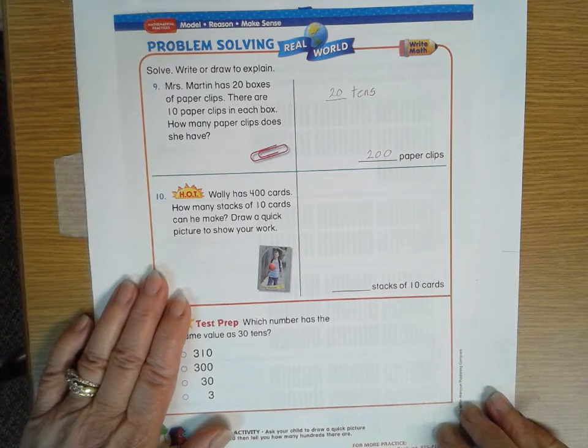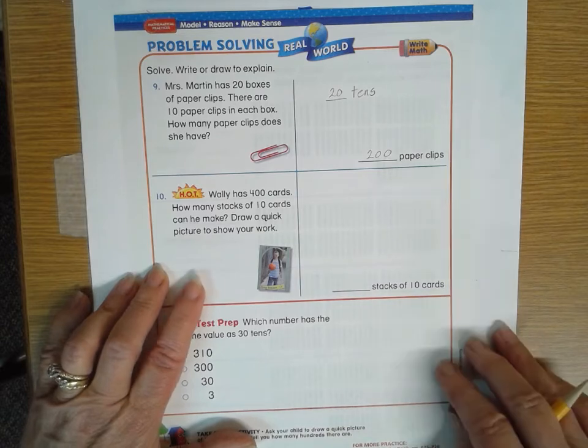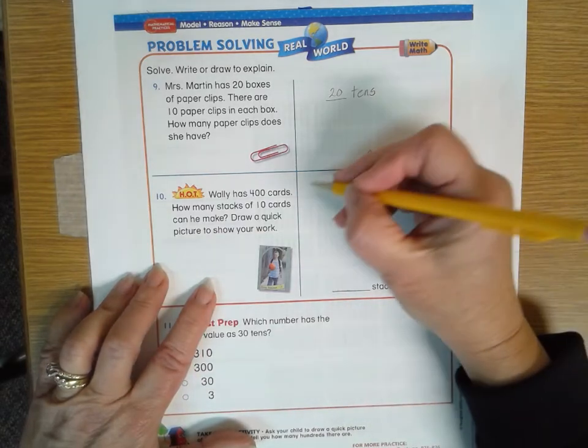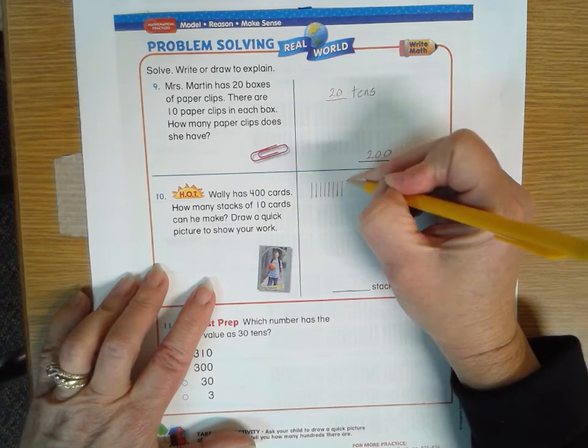Wally has 400 cards. How many stacks of 10 cards can he make? Draw a quick picture to show your work. All right, so we're going to do a quick picture of 400. So we need to make groups of 10 tens. So 1, 2, 3, 4, 5, 6, 7, 8, 9, 10. There's 100.